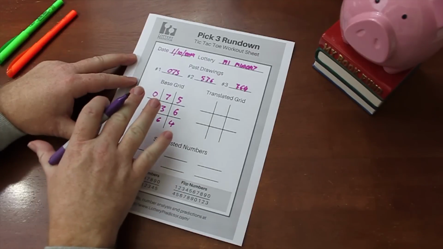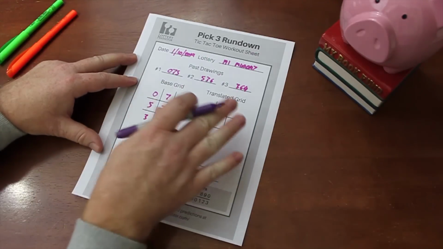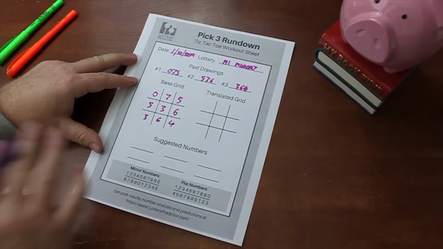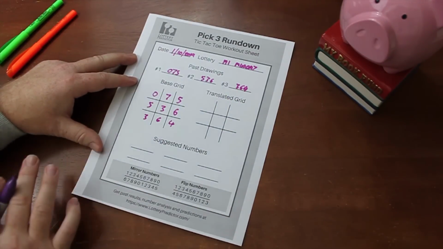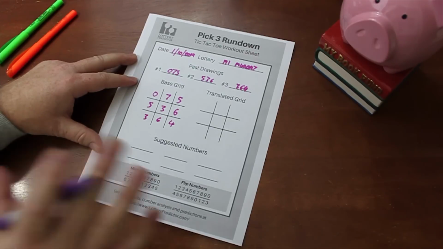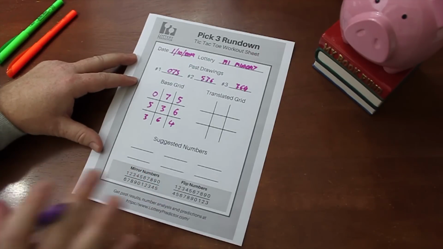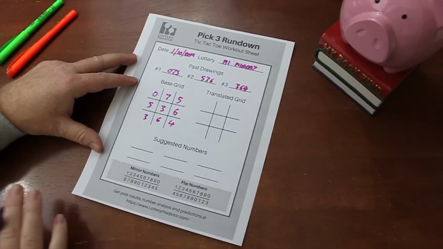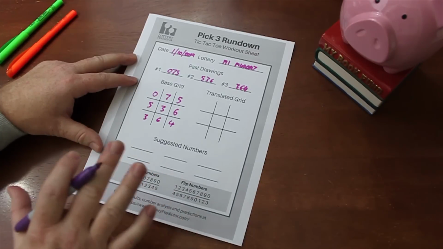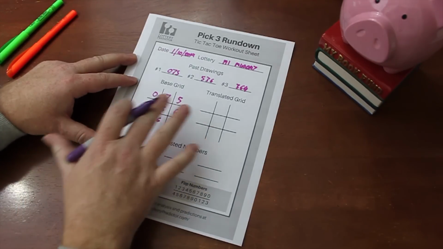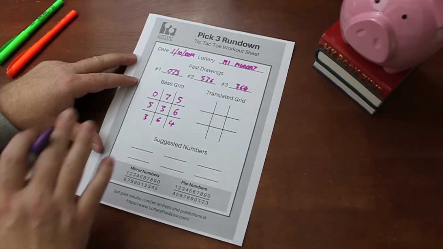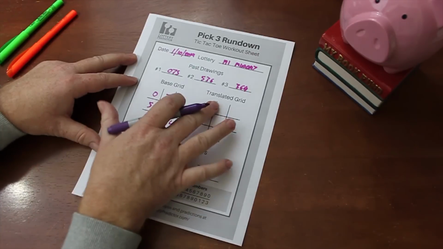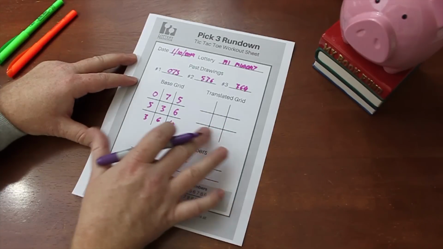Now you can take this base grid and you can figure out what numbers go into your translated grid. And to do this, there's a couple of different methods that you can use. You can either use mirrored numbers or you can use flip numbers. Today we're going to use the flip numbers. I can show you mirrored numbers another time, but it's very simple. All you're going to do is take every single number in each of these boxes, figure out what the flip number is for it, and put it in the corresponding box on the translated grid.